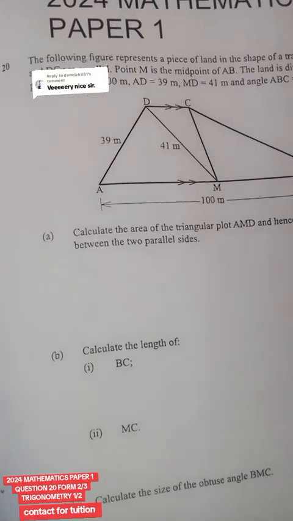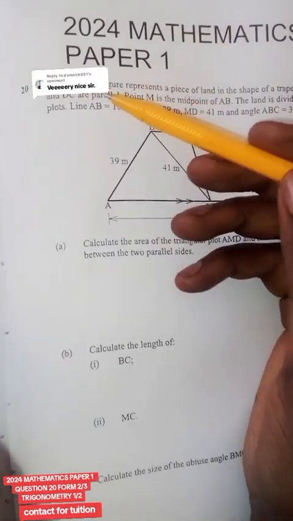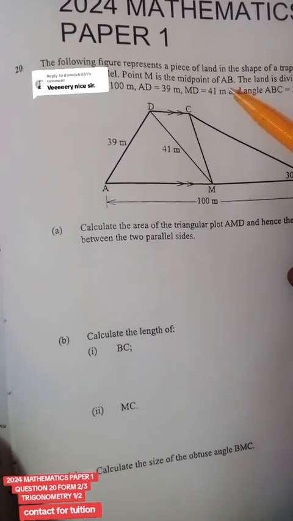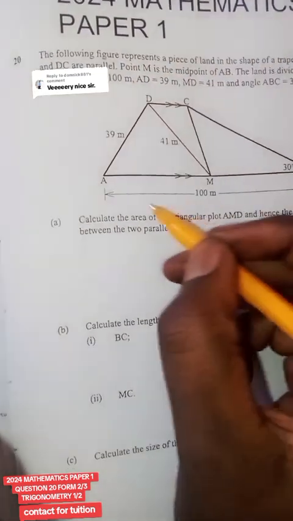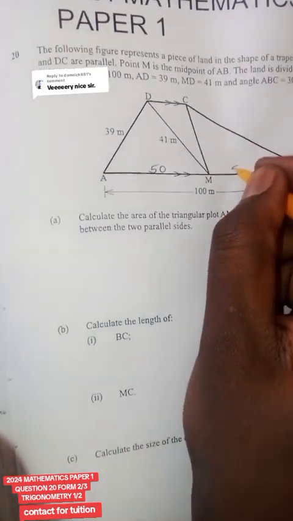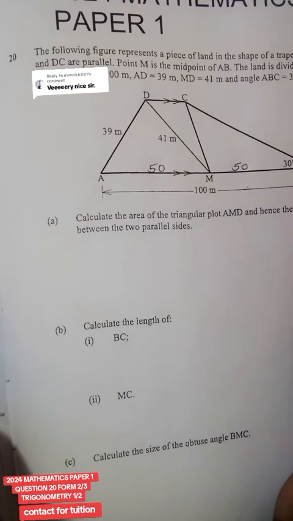Hello friends, let us look at this interesting question in the KCSE 2024 paper 1 mathematics. We're told that the following figure is represented. So I just want to cut out some point here, that point M is the midpoint. So if all of it is 100, it means that this side is 50 and this side also we have 50. Then the land is divided into three triangles and we can see them.